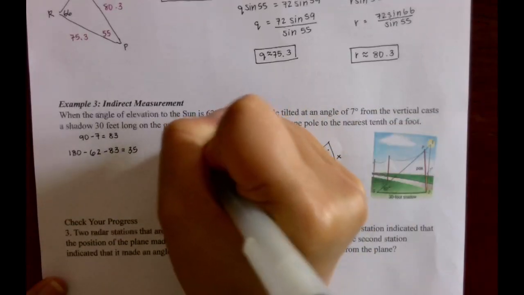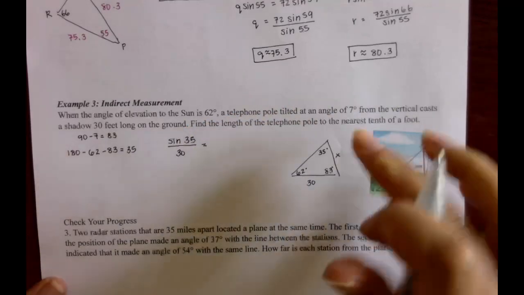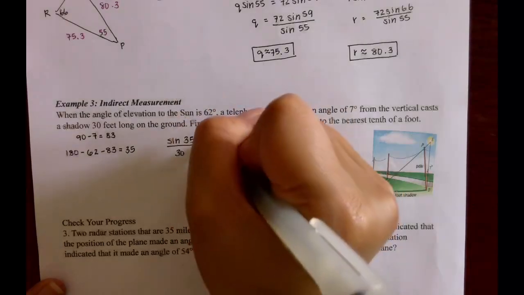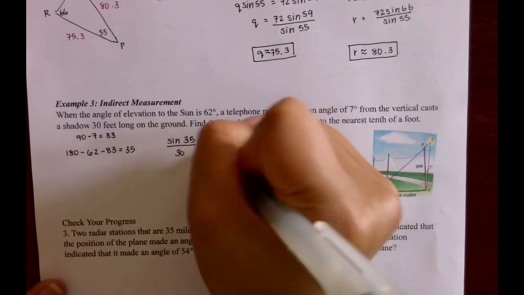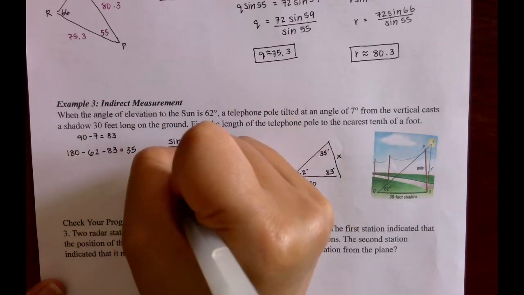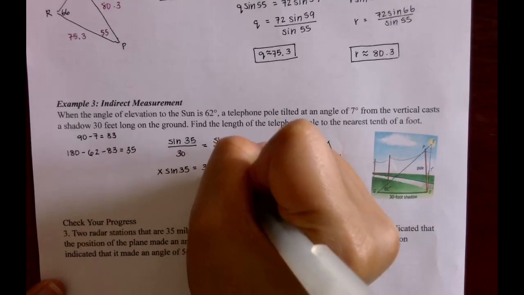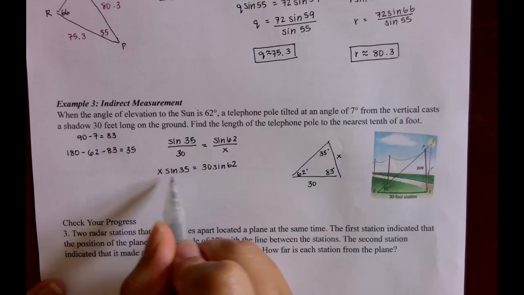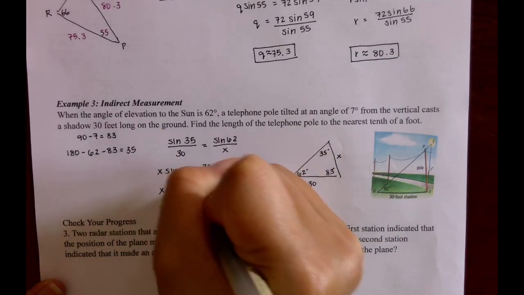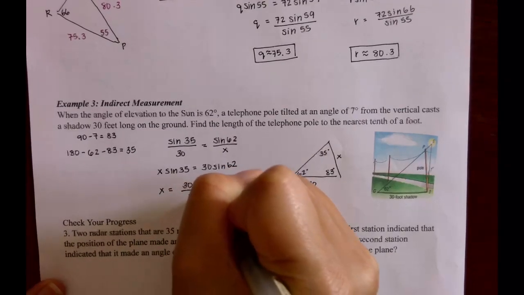So sine 35 over 30, that's the side length that goes with it. Since we want to find this one, we're going to use this angle measure because it's the one across from it: sine 62 over x. We're going to cross multiply. So x sine 35 equals 30 times sine 62. Since this is times sine 35, we're going to divide both sides by sine 35. So then it will be 30 sine 62 over sine 35.